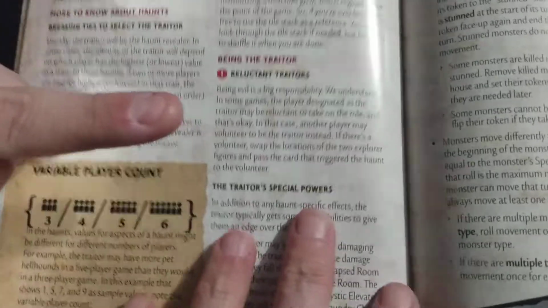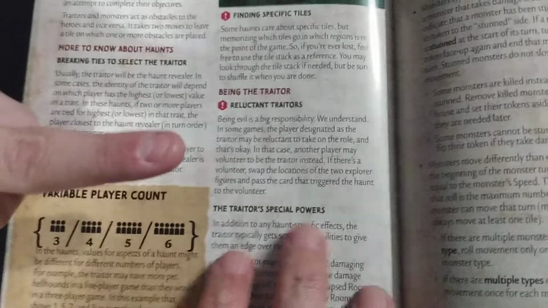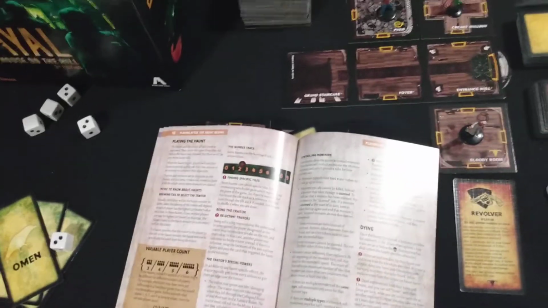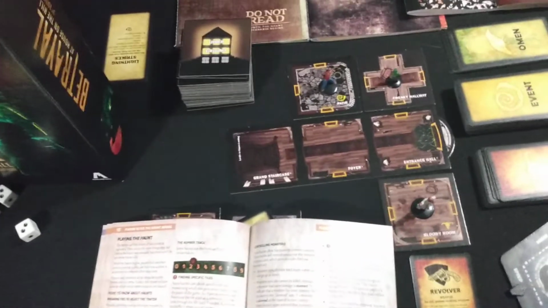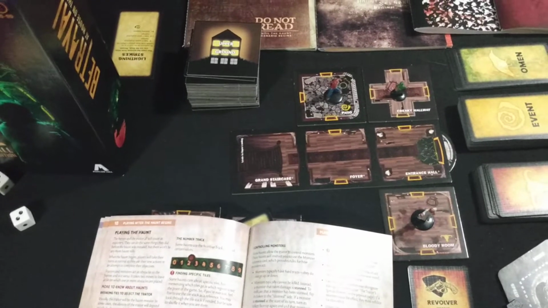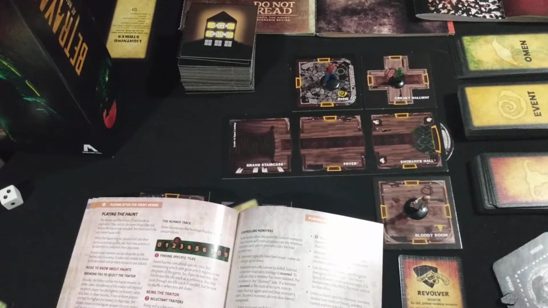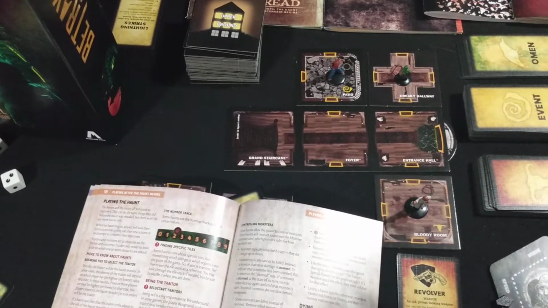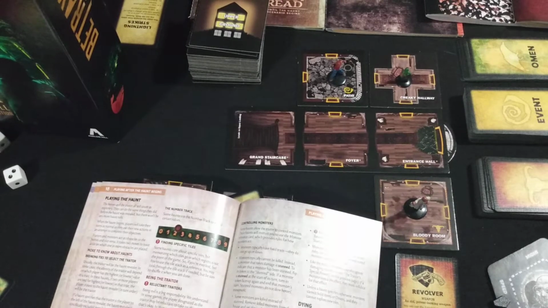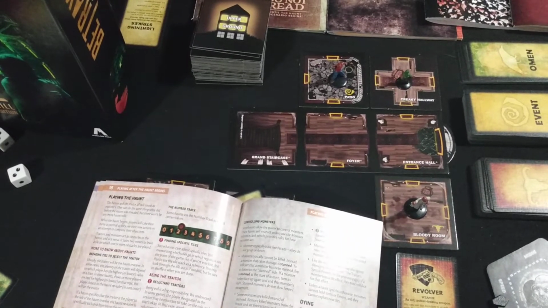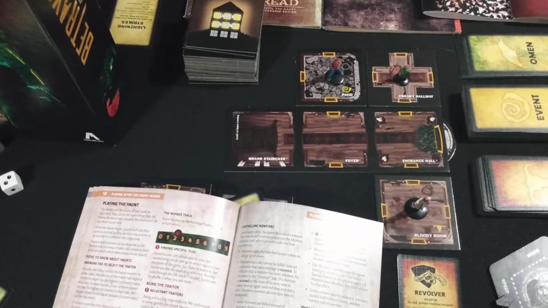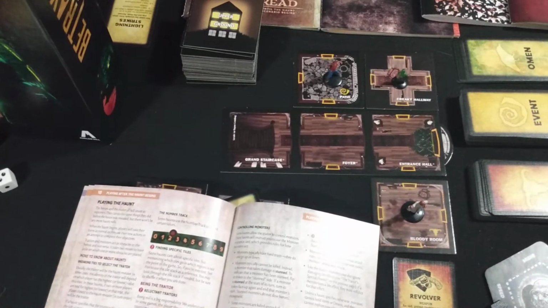As you can see there, the rules will allow new players to be taken off as the traitor and give more balance to the game. We had situations where we had a new player playing this game for the first time, where he would go into the room and draw an omen card and roll a haunt roll and rolled 6 blanks. Yeah, that was quite an unbalanced game. That didn't last long, but I don't think he enjoyed the game.